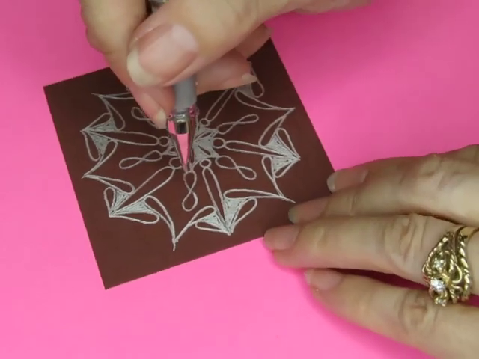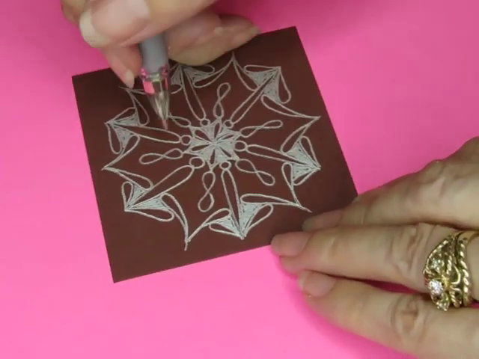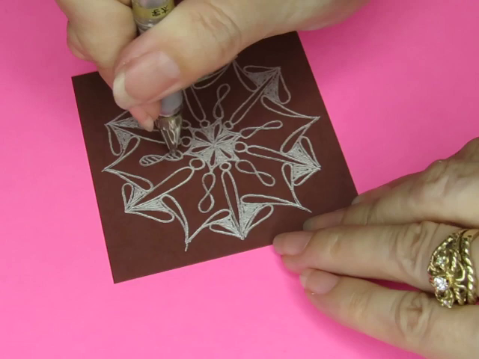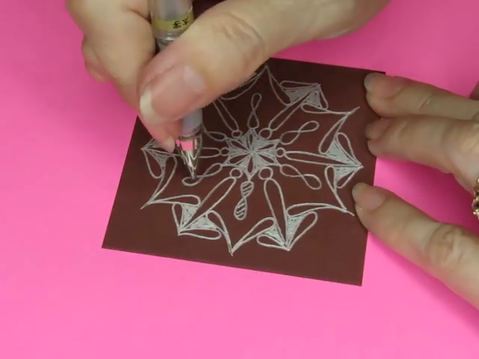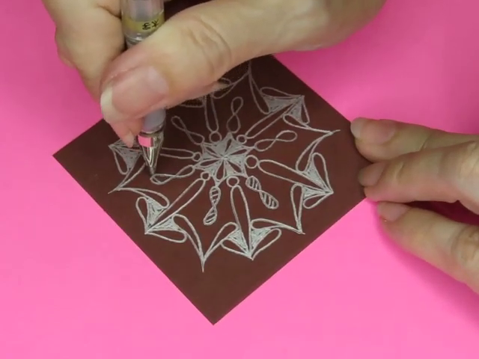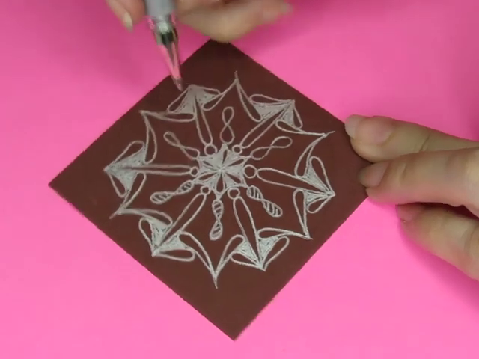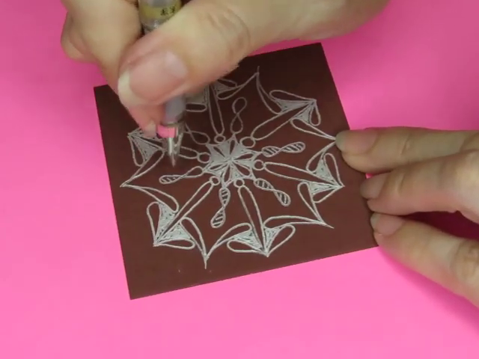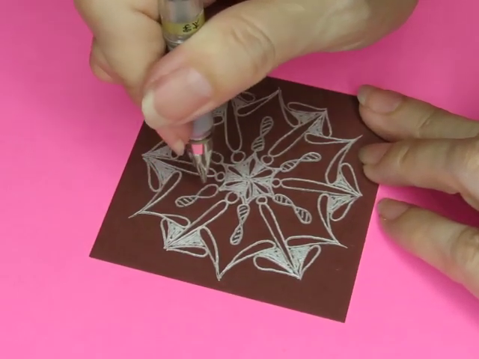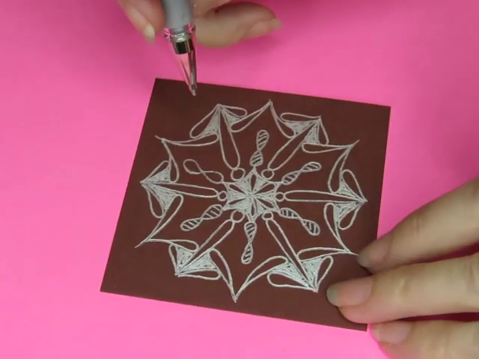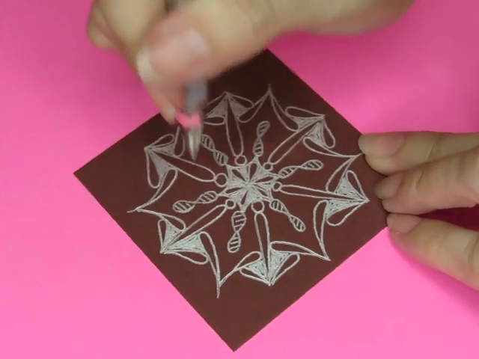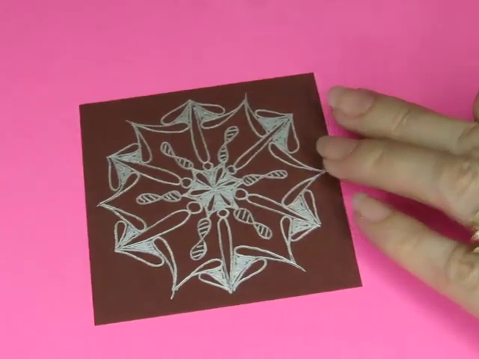That's very pretty. I think I want a little bit more in the 8s. Maybe a couple of lines. Like that.